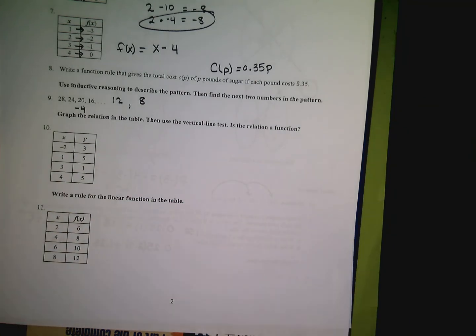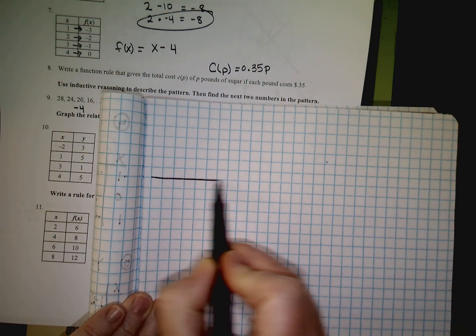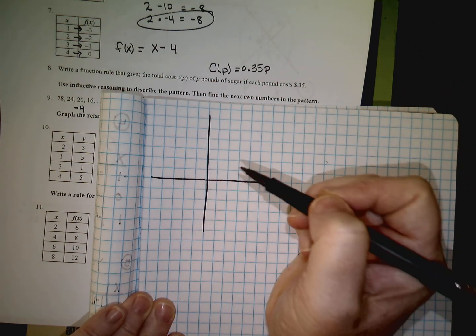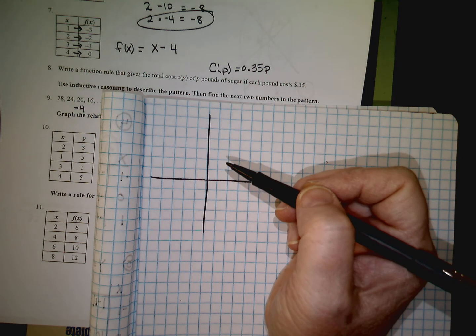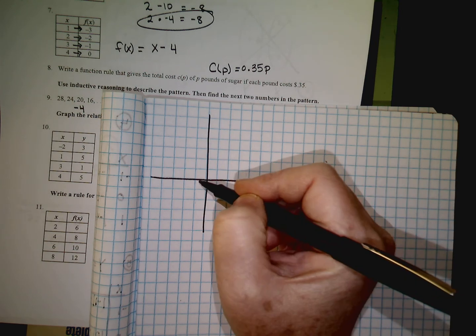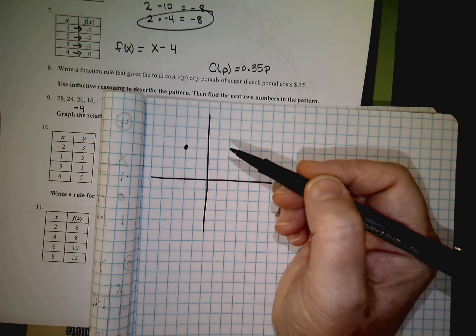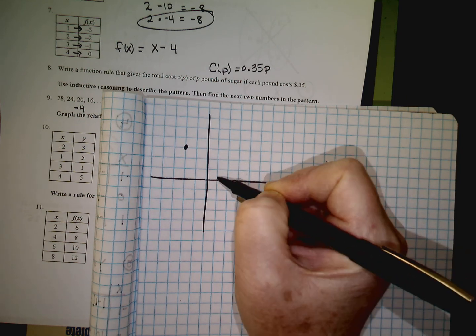10. Graph the relation. Use the vertical line test to determine if it's a function. So you're back to your graph paper. Draw you a grid. Negative 2, 3 is your first point. 1, 5.